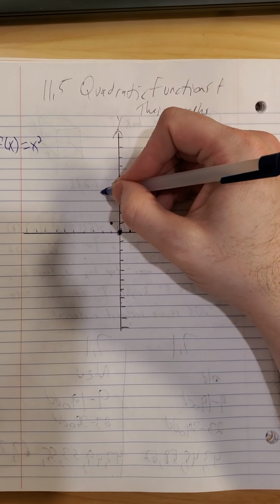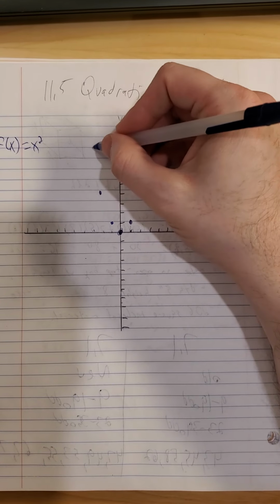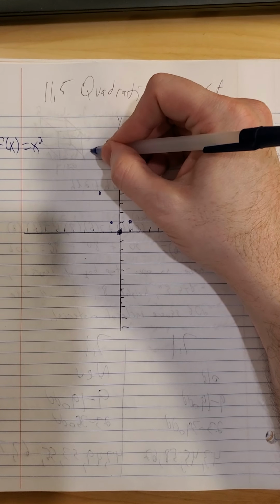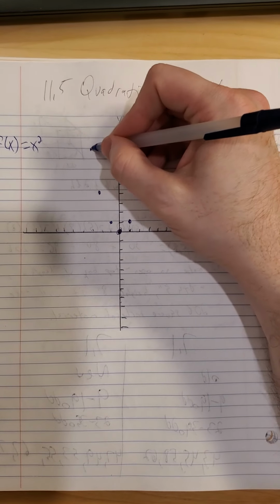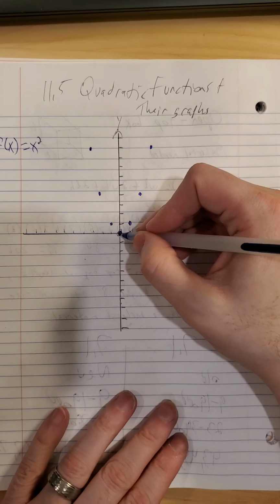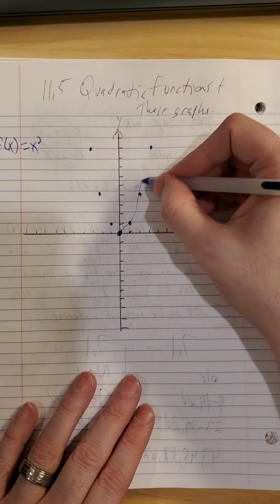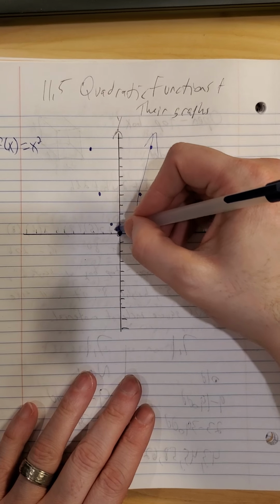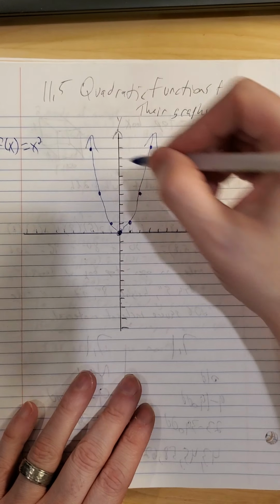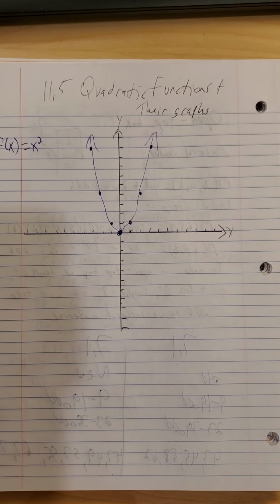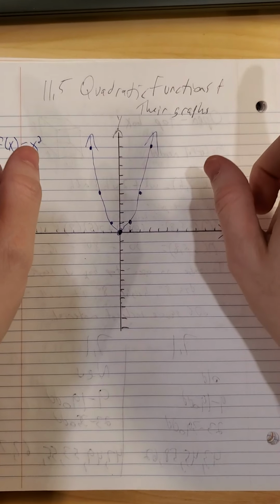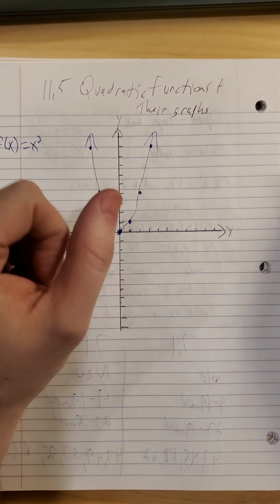So -1 squared, -2 squared, -3 squared as well. So we get a reasonably accurate graph just from a ruler and some tick lines. So smooth curve, arrows on the end, since that pattern would continue forever in the up and right direction and the up and left direction.